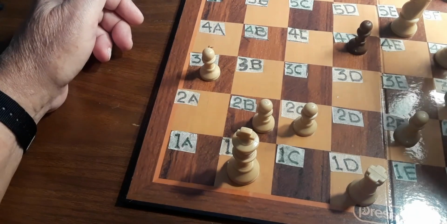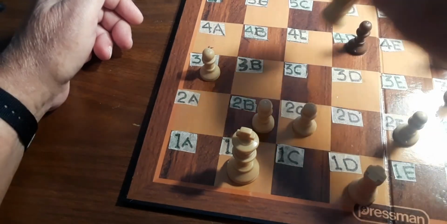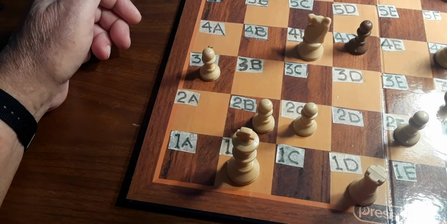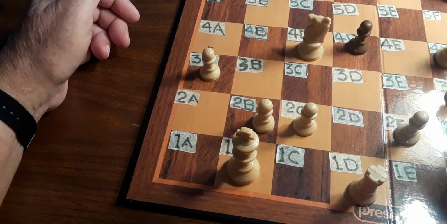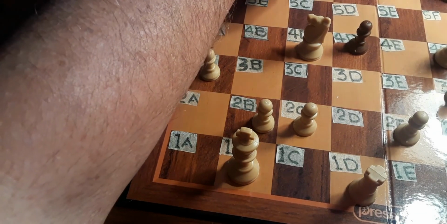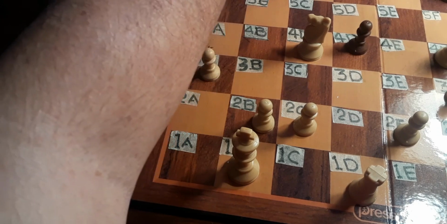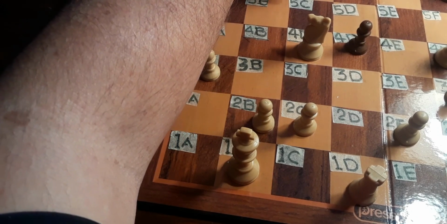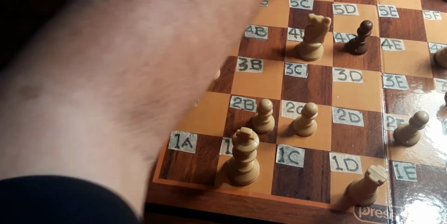I'll bring it back to 4C. In the next move, when it's my turn to move, this bishop and the queen are attacking directly this pawn. He cannot protect this pawn because his rook moved from that position that he had before in 8C to the 8D.